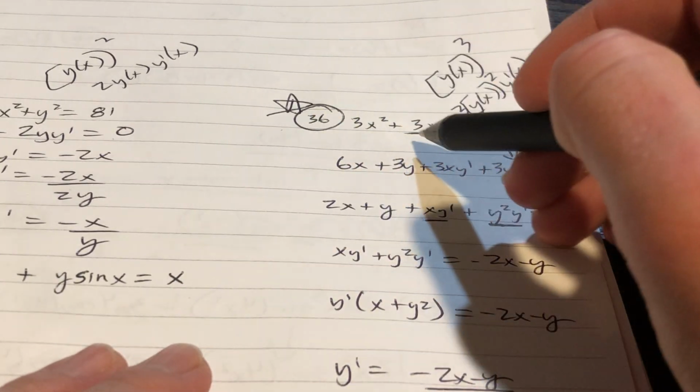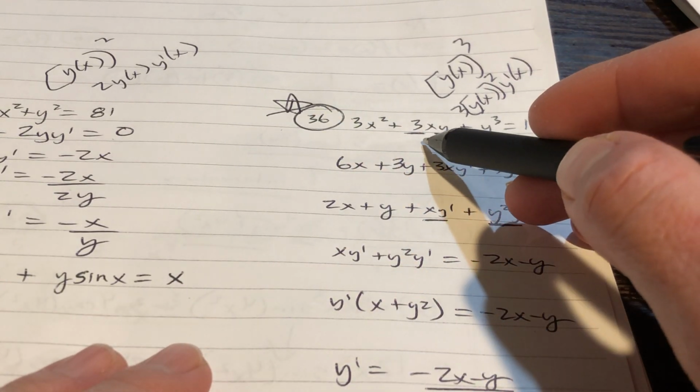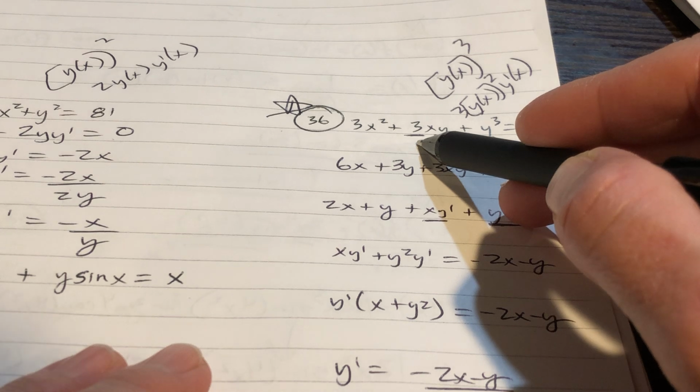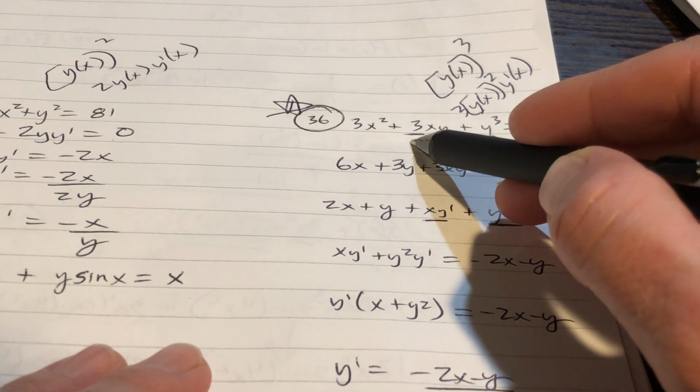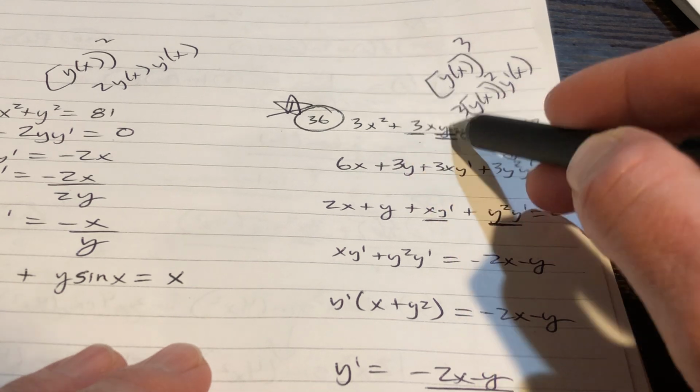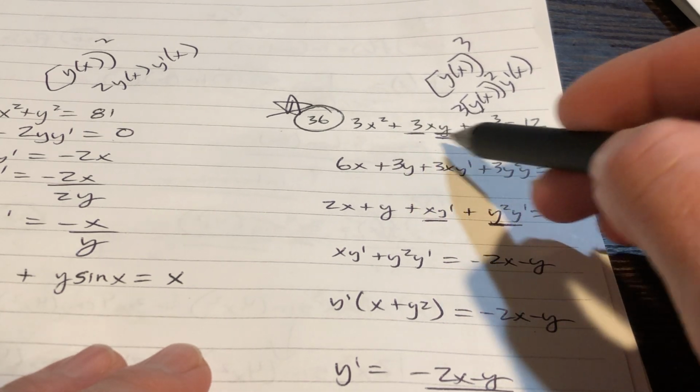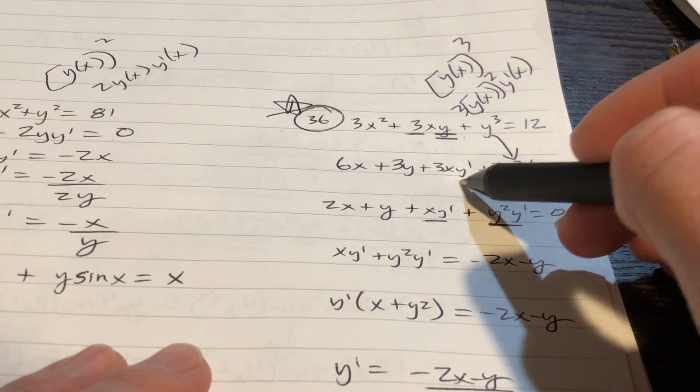Okay. What is the derivative of 3xy? So I have the product rule here. Derivative of the first function times the second plus the first function times the derivative of the second. So the derivative of the first function is 3 times y plus 3x times y prime.